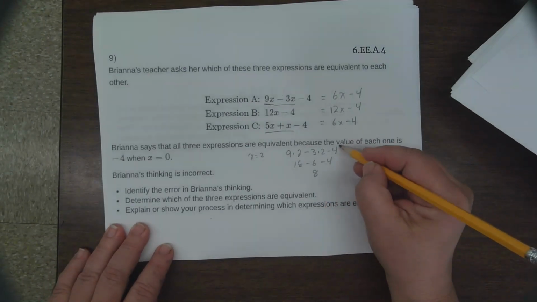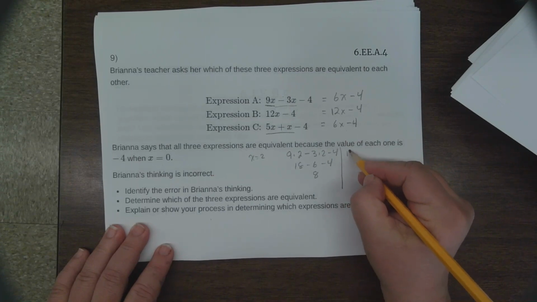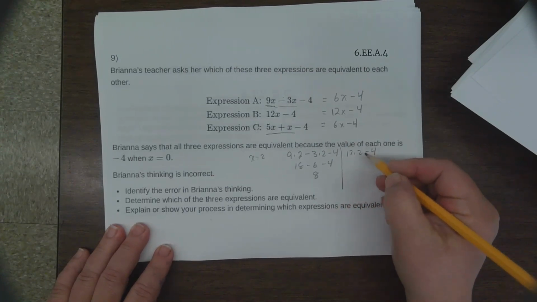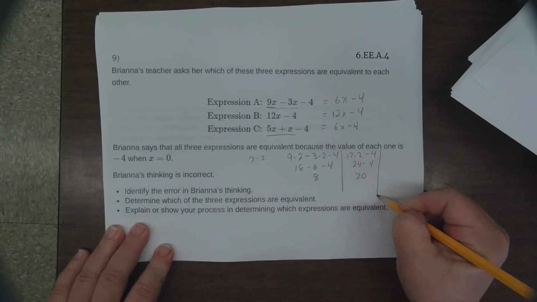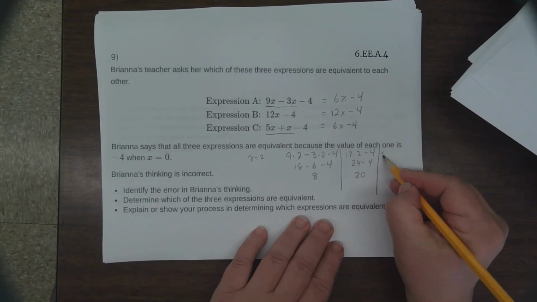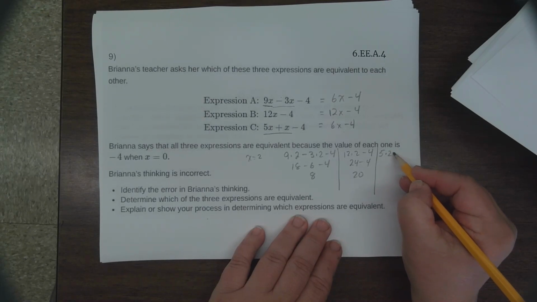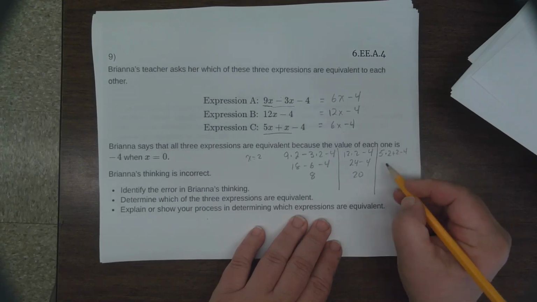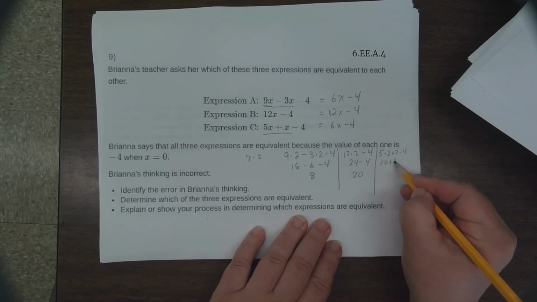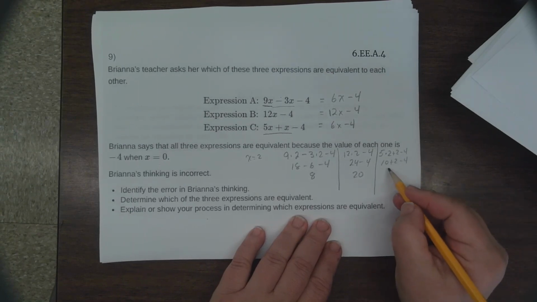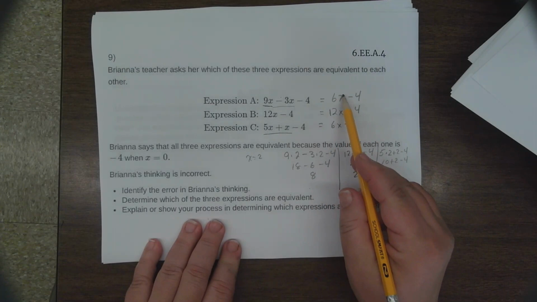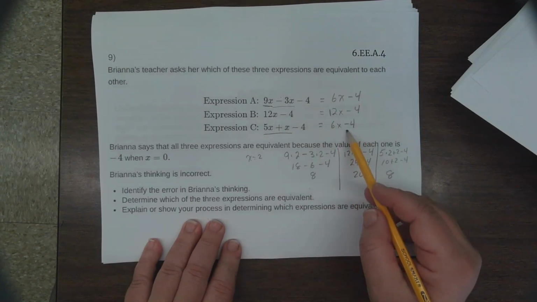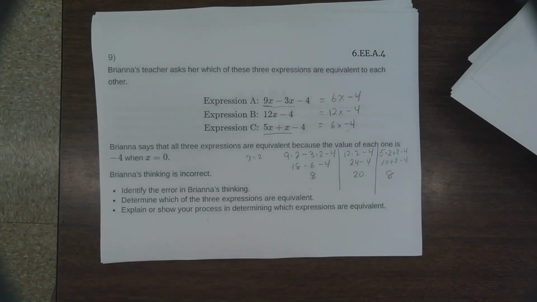Then for the next one, we do 12 times 2 minus 4. 24 minus 4 is 20. And then finally, we do 5 times 2 plus 2 minus 4. 10 plus 2 minus 4, 12 minus 4 is 8. So again, this proves what we did here algebraically. This proves it mathematically.